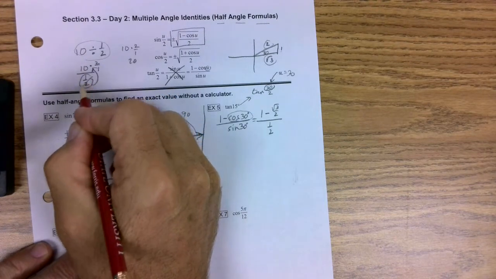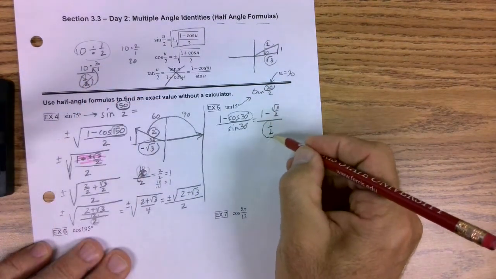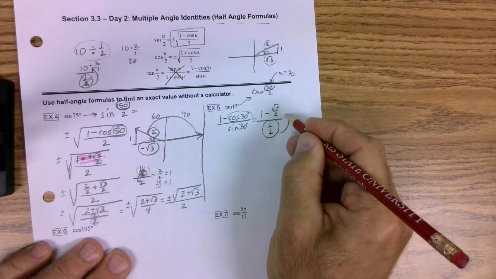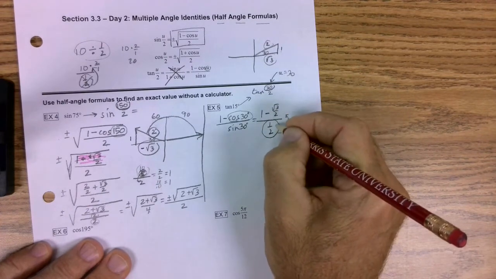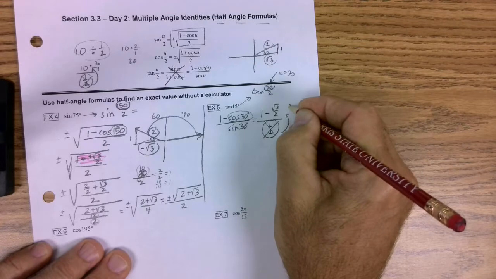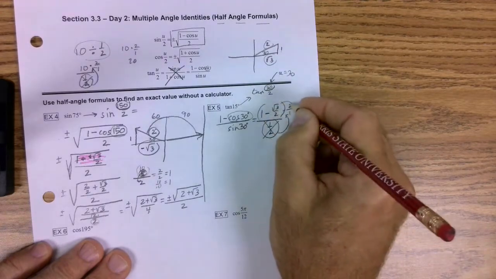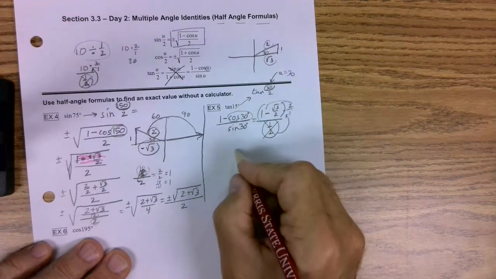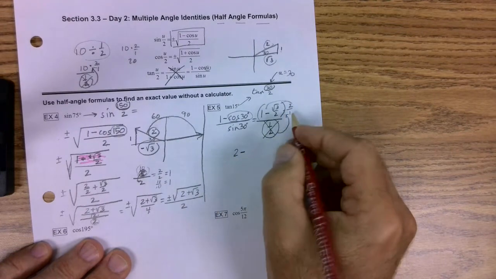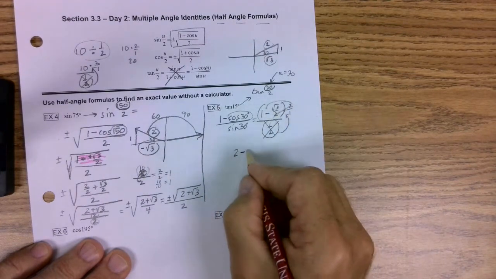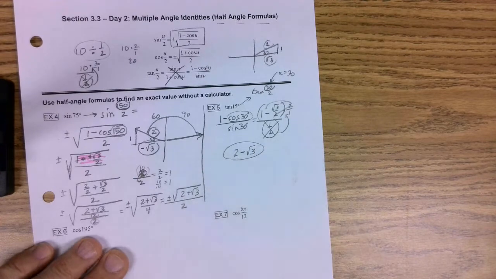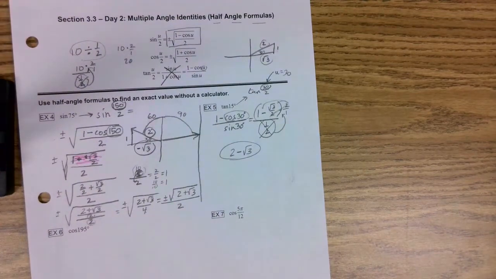So that's what I'm going to do. I have a fraction in the denominator. I'm going to bring it up here, flip it, and multiply, which means just distribute, distribute. And it'll quickly take me to my answer: 2 minus, and then these 2's would cancel, square root of 3. See, that cleaned up pretty nice.